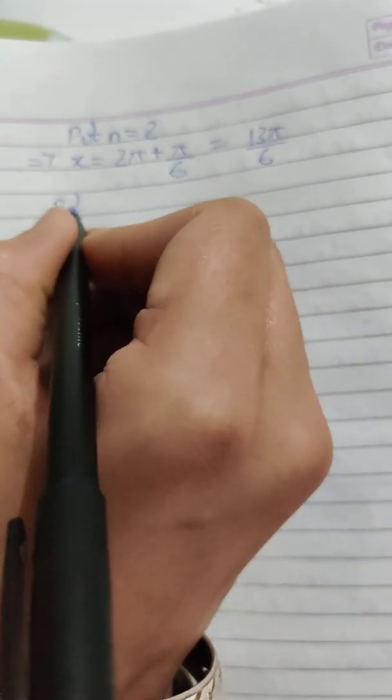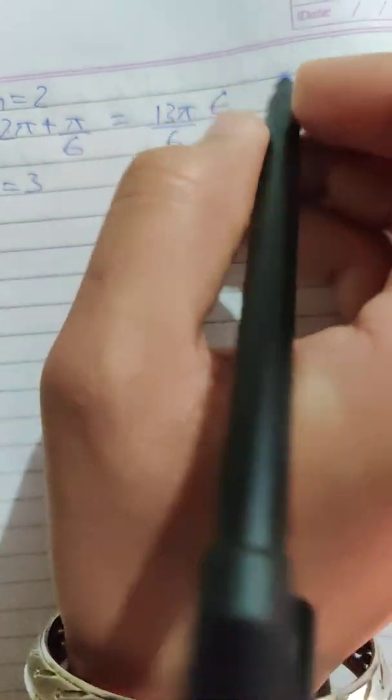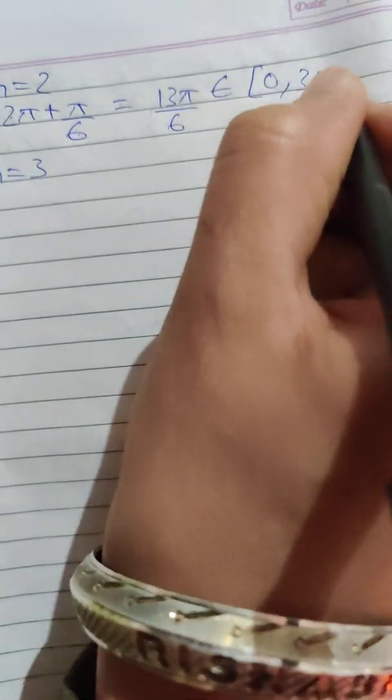Is that right? Yeah. And here we have this 13π/6 belongs to 0 to 3π, so this is also a solution of x.